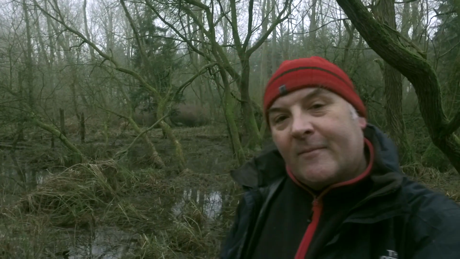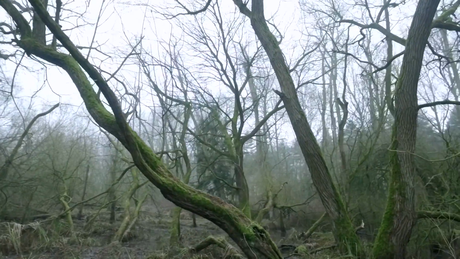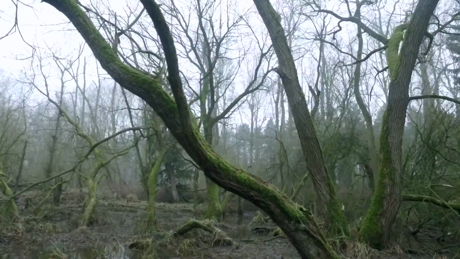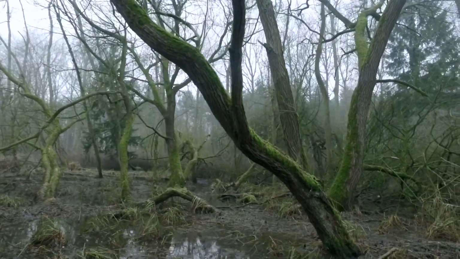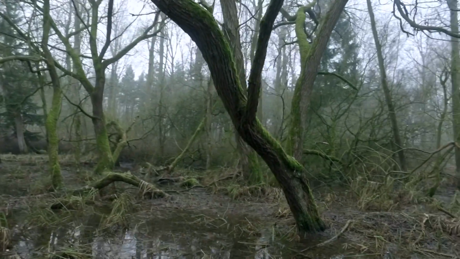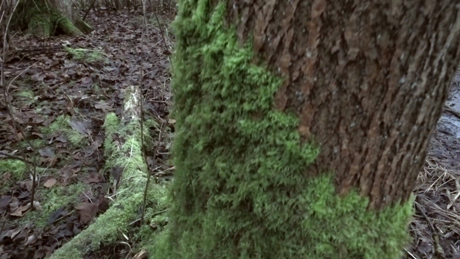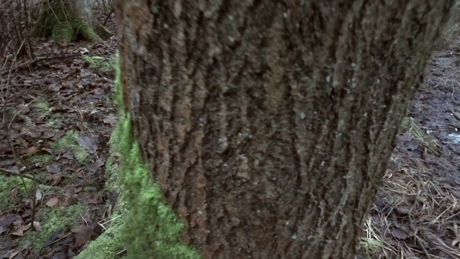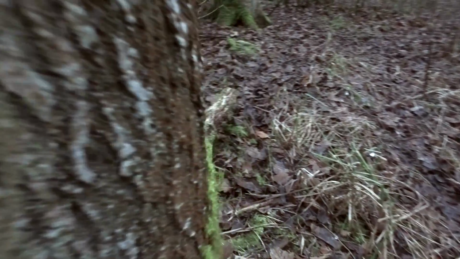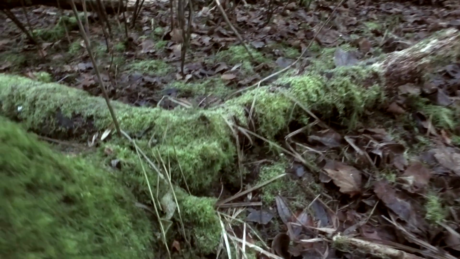There's a lot of fallen trees just behind me that have been swamped by low water because it's so damp around here, and in the midst of winter quite a lot of the trees and the bark has got lovely green moss covering the entire bark of the trees. It's ever so damp, you can probably tell.